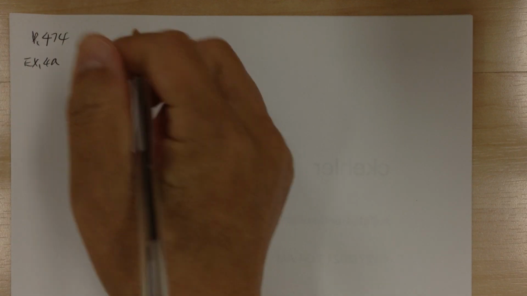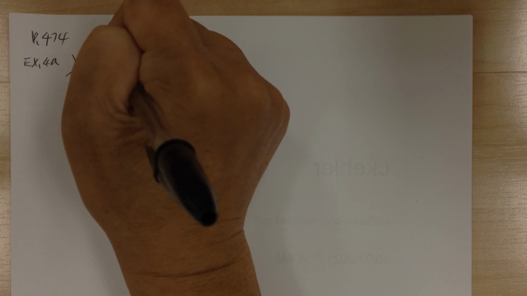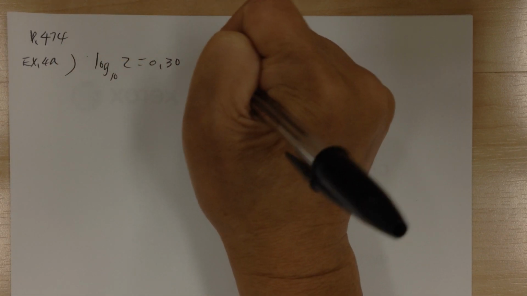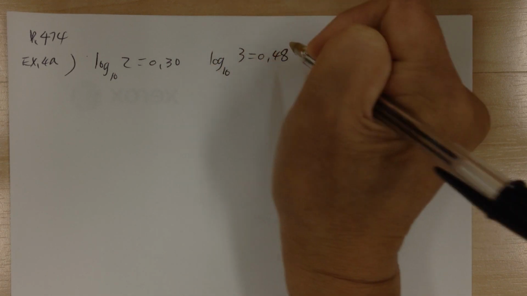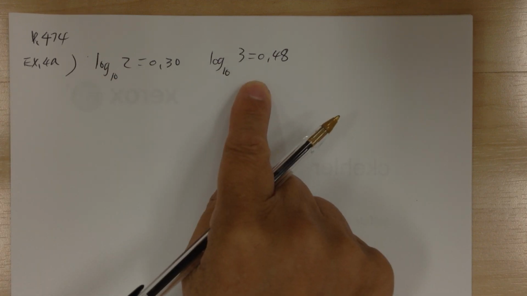Okay, let's go to example 4. You're given that log base 10 of 2 equals 0.30, and log base 10 of 3 equals 0.48. So you have to use these two pieces of information to evaluate.